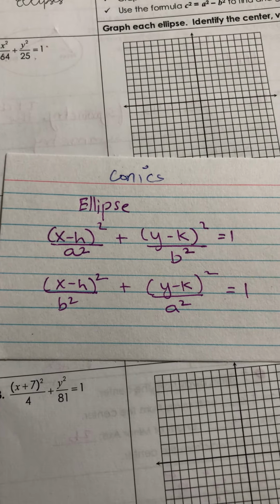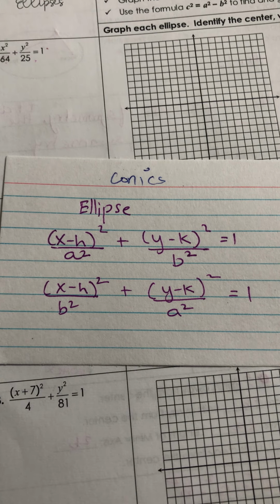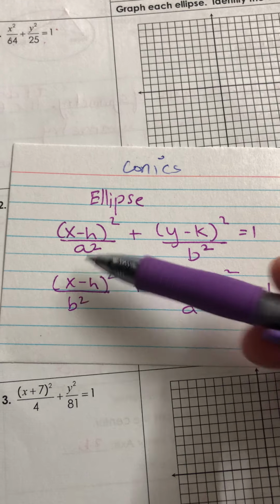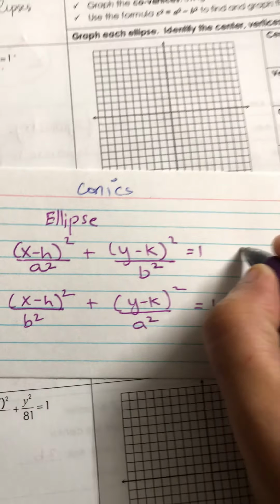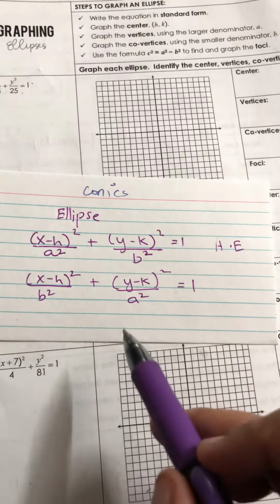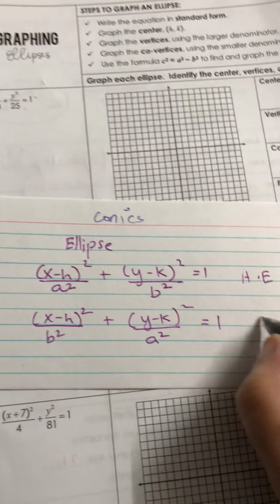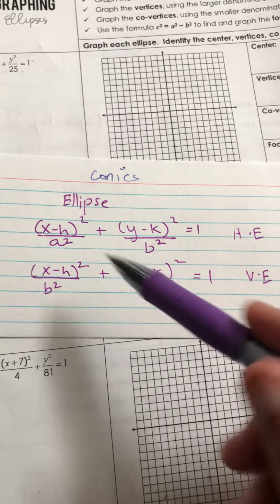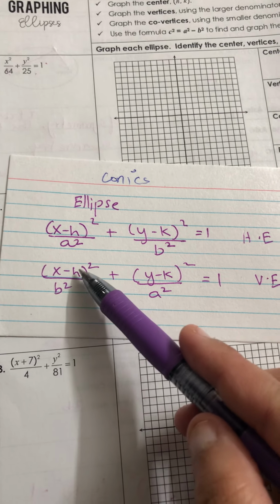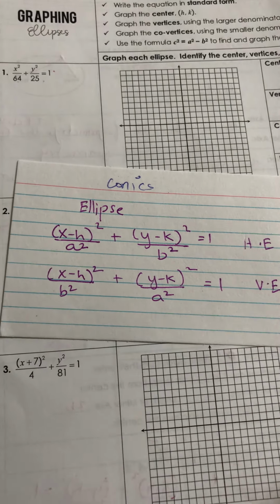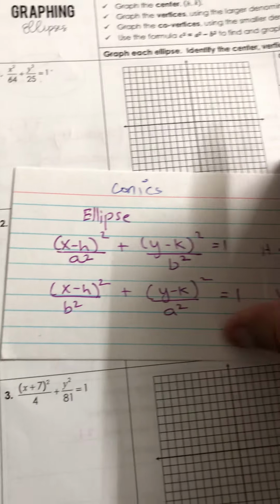And how do we identify the horizontal and the vertical ellipse? If the larger number is under x, that's the horizontal ellipse. If the larger number is under y, then that is a vertical ellipse. Okay, and h and k stay the same with x. h stays with x and y with k. (h, k) is the center.